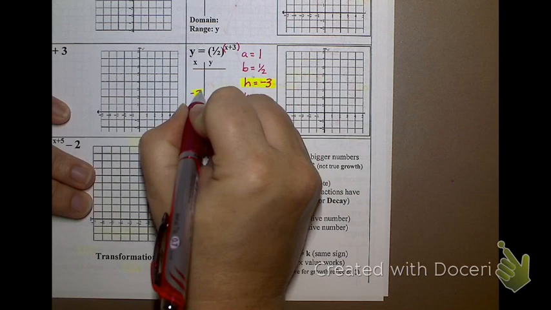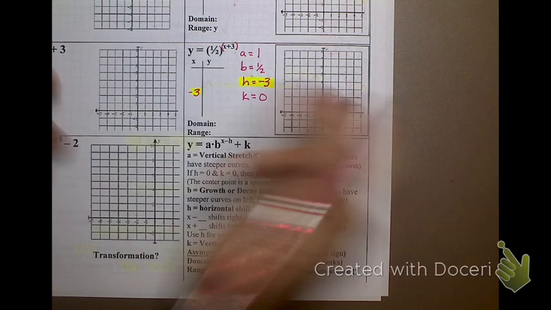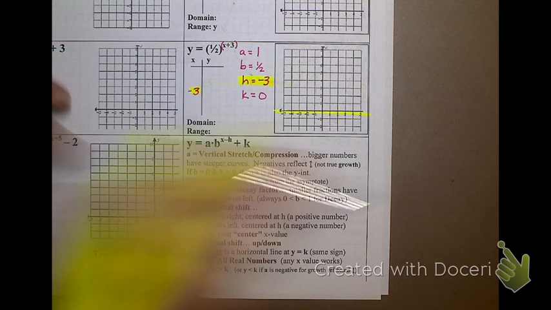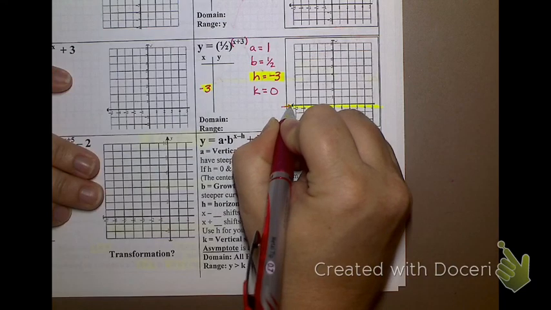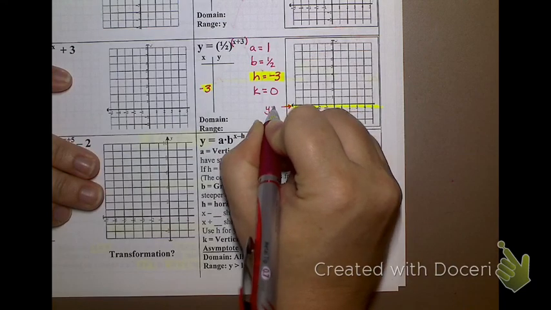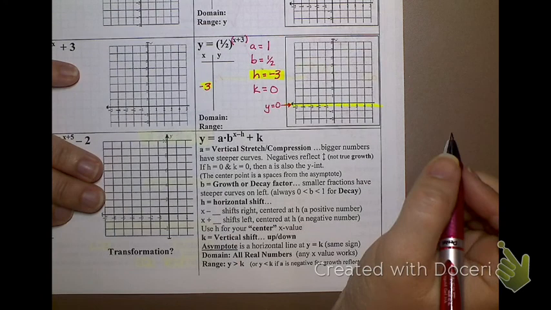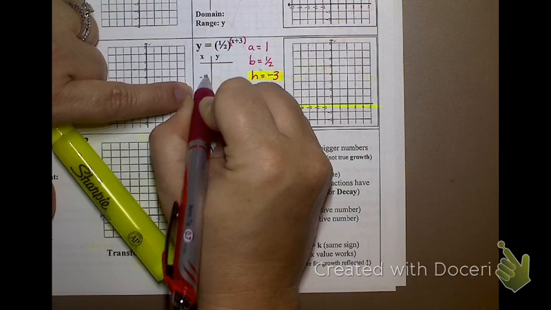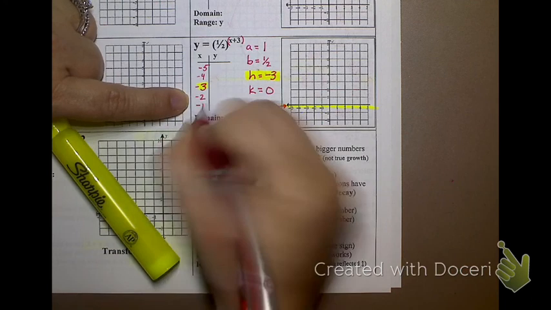K determines what? Asymptote. So if K equals 0, then my asymptote is at 0. And what's the equation of my asymptote? Y equals 0. So far, so good? All right, so I have -3. Let's see, I'm going to do -4 and -5 and -2 and -1.